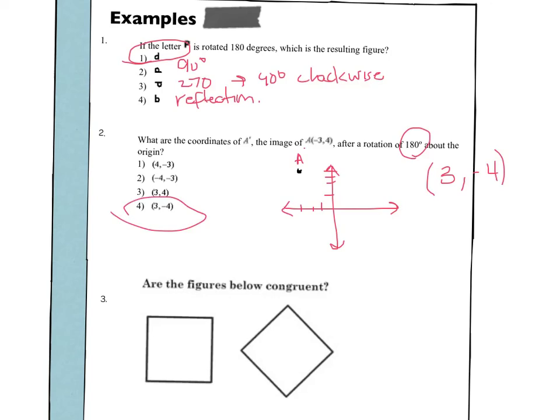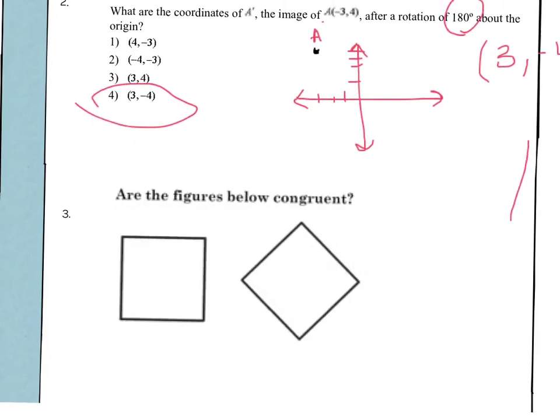Number 3. Are these figures below congruent? Well, if we look at them very carefully, it looks like they're the same, but it's definitely not going to be the result of just a rotation. This is an example of a translation and a rotation. So yes, they are congruent, but you need multiple things to happen: translation and rotation.